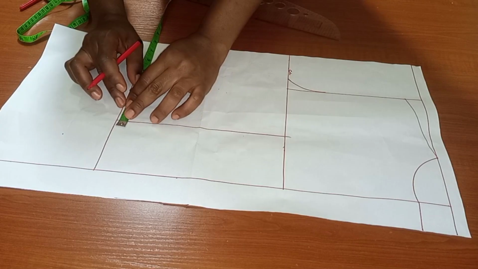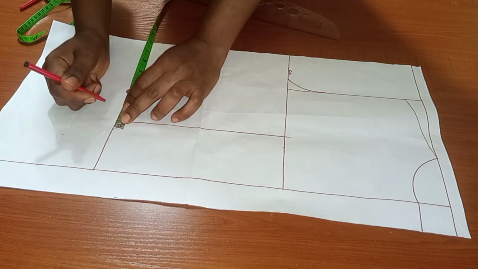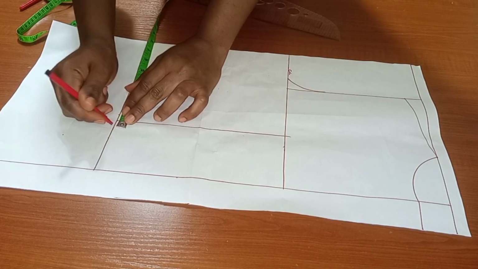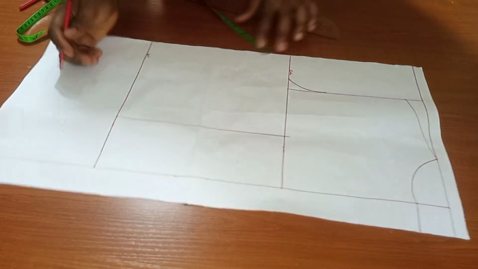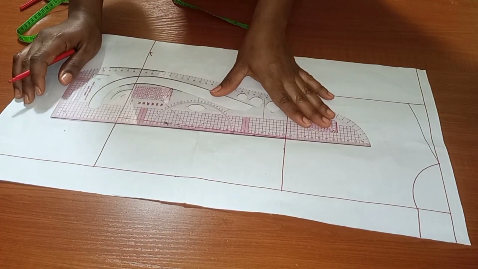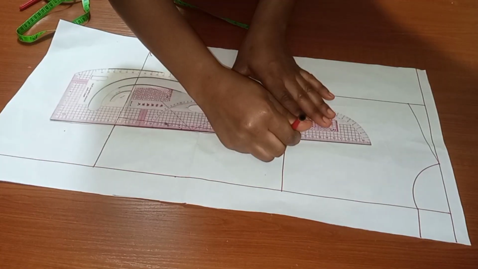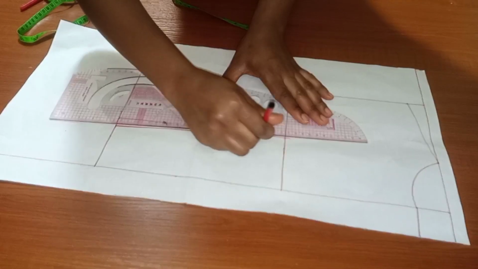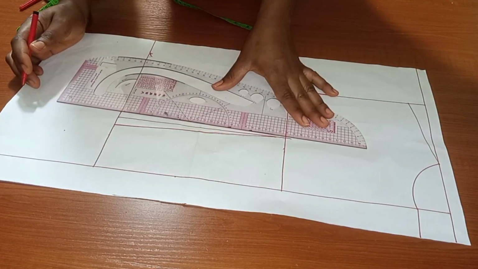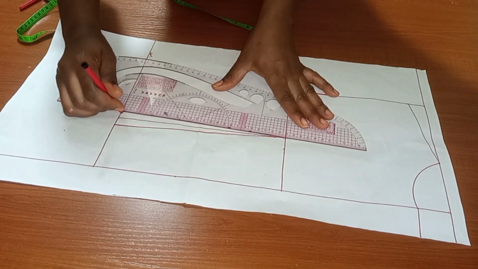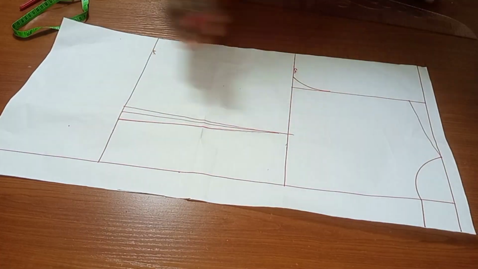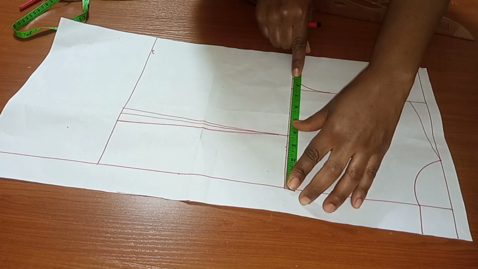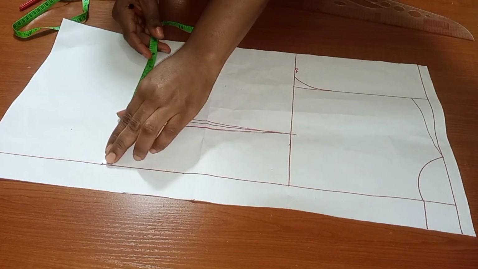So at the waistline, we want to take in our dart. So we'll be taking our dart of 1/2 inch at both sides, half here and half at the other part, to form our dart intake. So we'll now go ahead and connect that to our upper chest line. So that is all. So now we'll go ahead and start inserting our measurement.